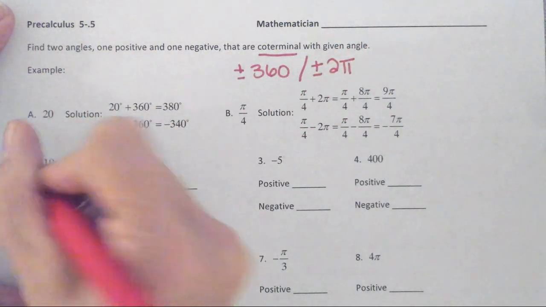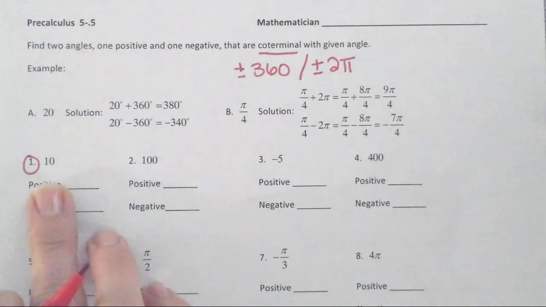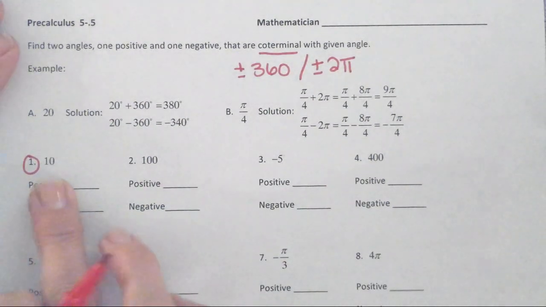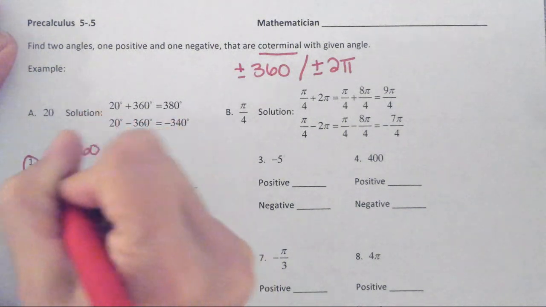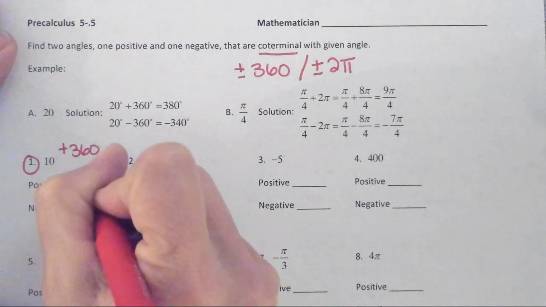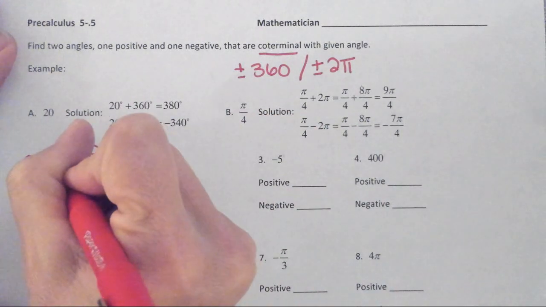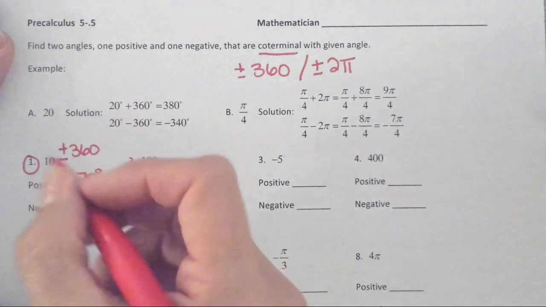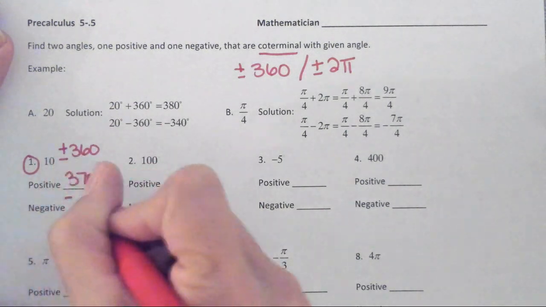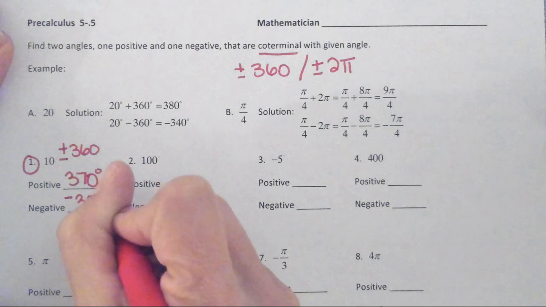So I'm going to go ahead and do number 1 with y'all. If you want to find a coterminal angle for 10 degrees, I'm going to add 360. So if I add 360 to 10, I get 370 degrees. And then I'm going to also turn around and subtract 360. So 10 take away 360 is going to give me my negative answer of negative 350 degrees.